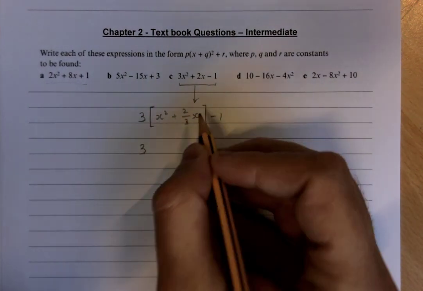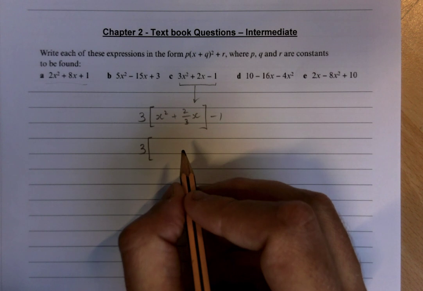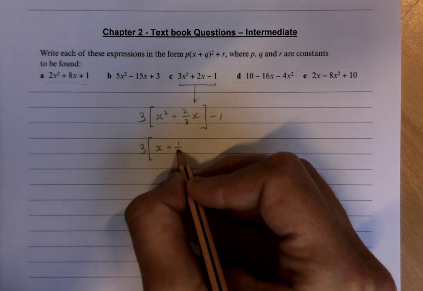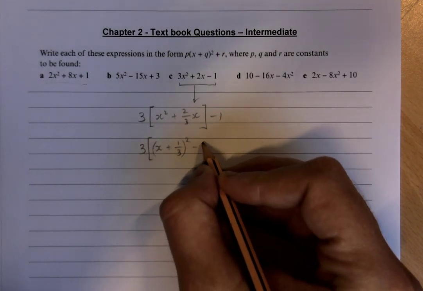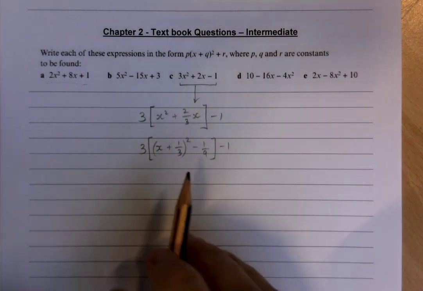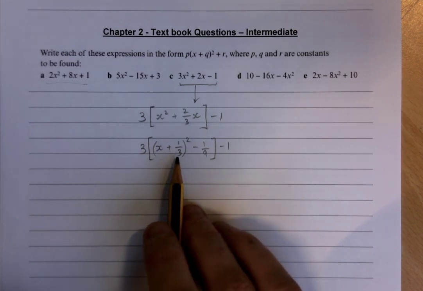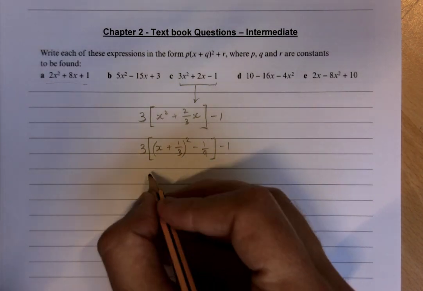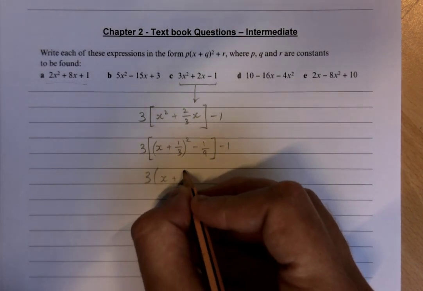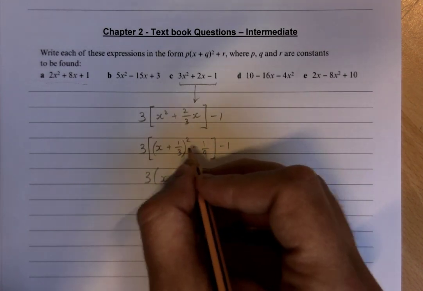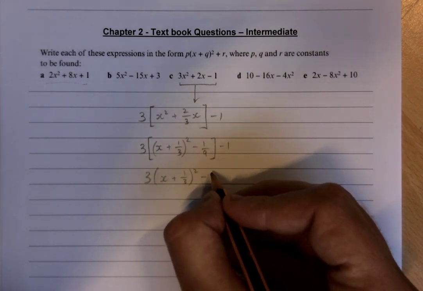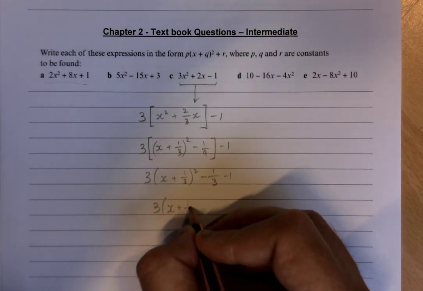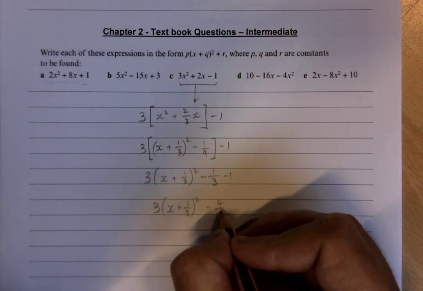Then I use square brackets because I don't want to make mistakes. What I used to do was, when it got to the point where I multiplied back in by 3, I would forget to times this by 3. So the square brackets are my way of reminding myself to times both of these by 3. So minus a third, minus 1, so that would be minus 4 over 3.